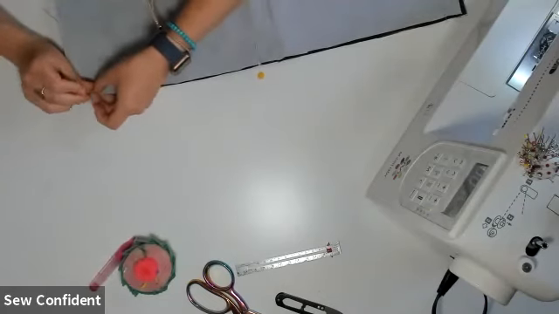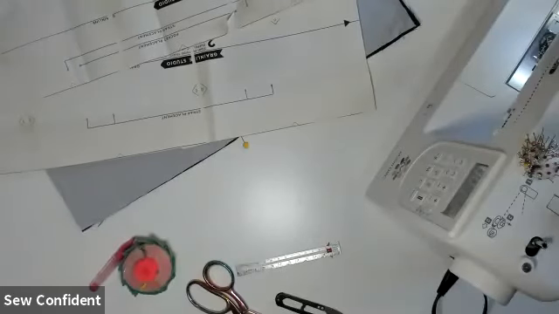Jenny, can I check for piece 1? Are you doing it so that the strap and pocket placement marks that are on the pattern are going to be sewn over effectively when you do your hem? No, the other way around.